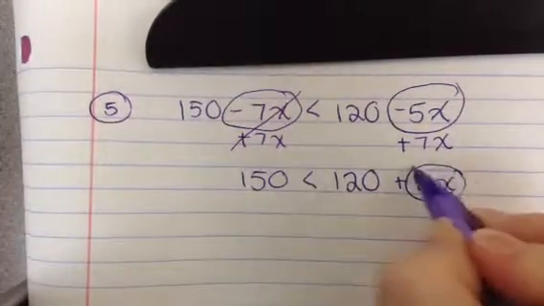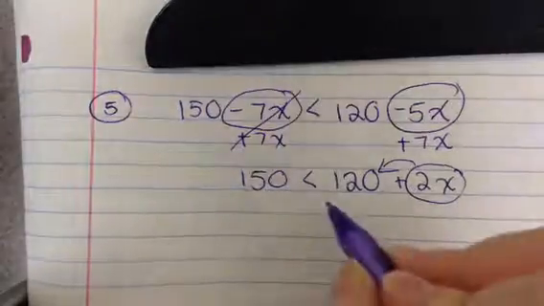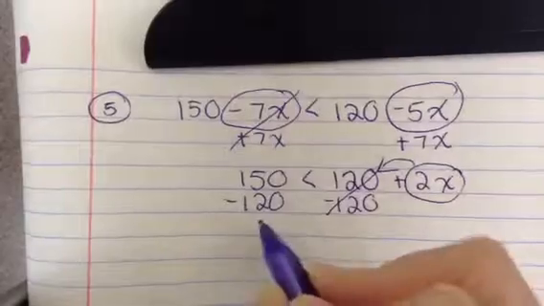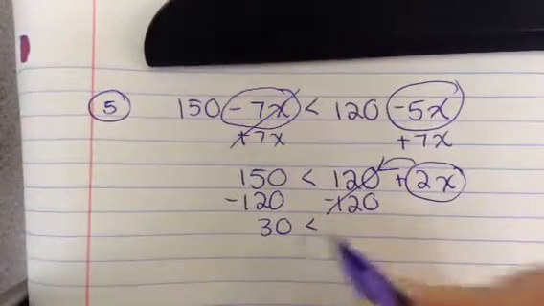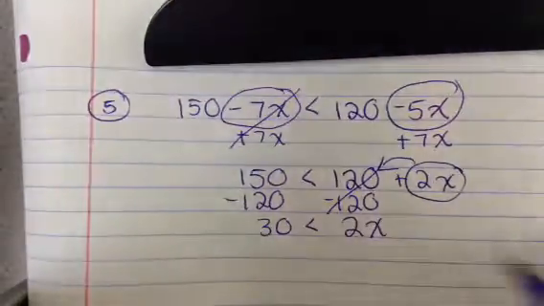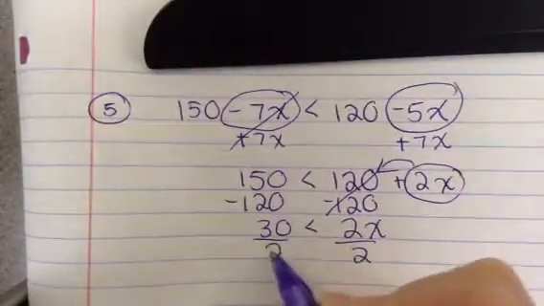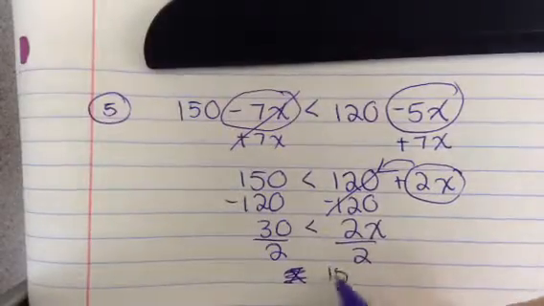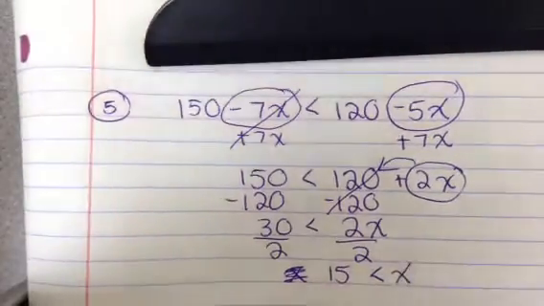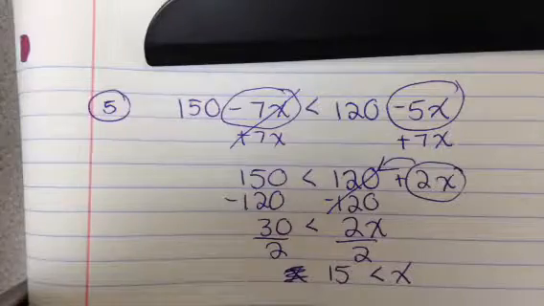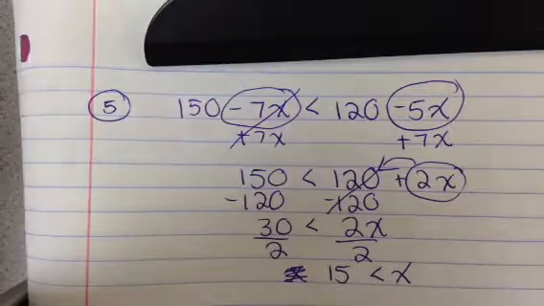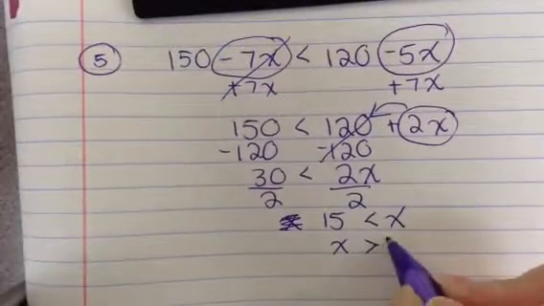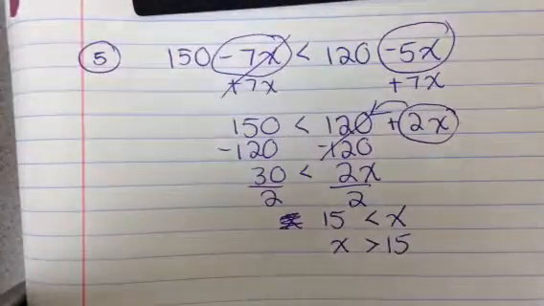So here's my variable. I do not want the 120 beside it, so minus 120. Cancel. Here's 30 is less than 2x. So divide by 2. I get 15 is less than x. Remember, it makes better sense to write the variable in the front. So I'm going to switch it around. X is greater than 15.